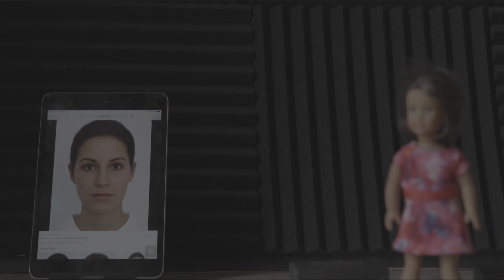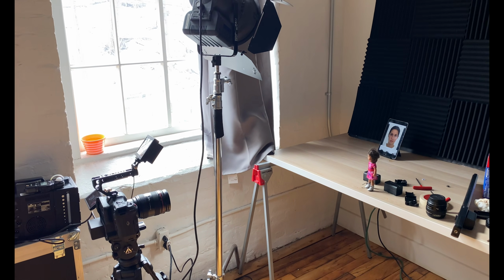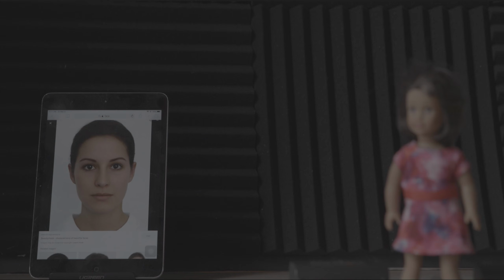All right, here's a little video I wanted to put together about the Canon C70 autofocus, specifically the face tracking autofocus, but it applies to any of the autofocus capabilities of the camera. I'm shooting this with the Canon EF 24-70 f2.8 and the SUTIS adapter with a couple of stand-ins, a doll and a face on an iPad. But the principles remain the same and the camera has no problem picking up the faces.